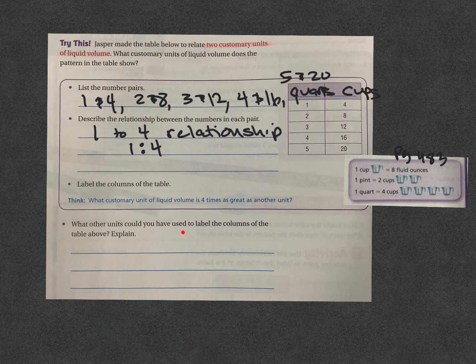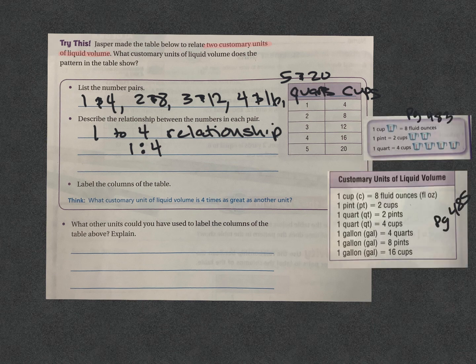What other units could you have used to label columns of the table above? What else is 1 to 4? Well, let me flip around in my tabs, and let's have a look. On page 485, I found this, customary units of liquid volume. It still has the 1 quart is 4 cups, but it has more than this one had. So 1 gallon is 4 quarts, so it could also be 1 gallon.